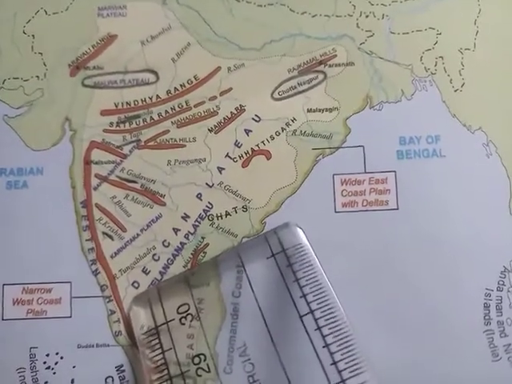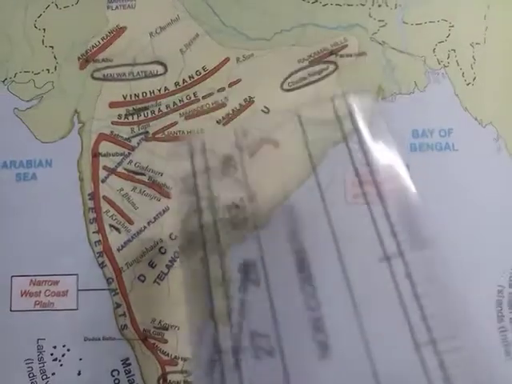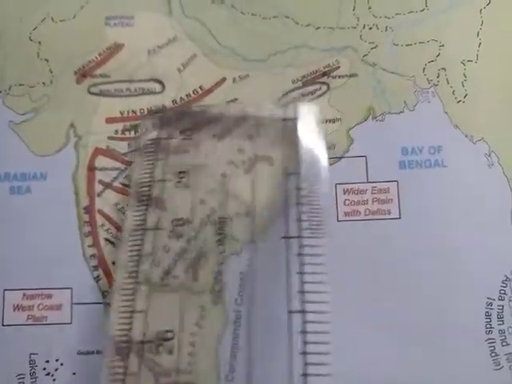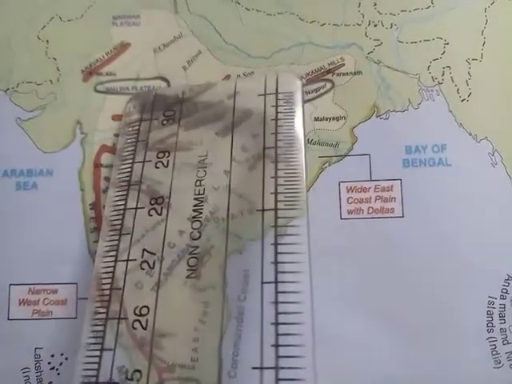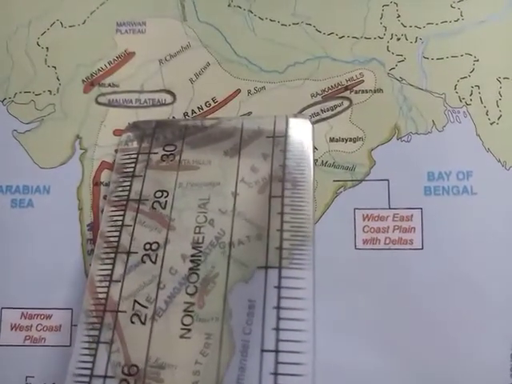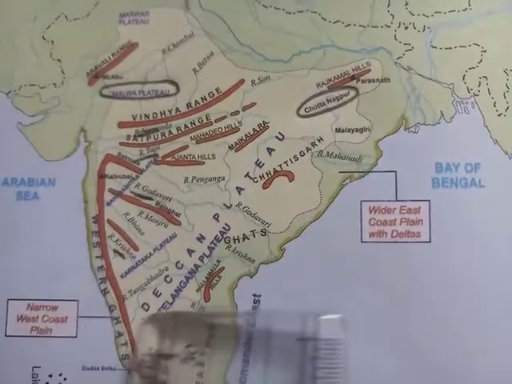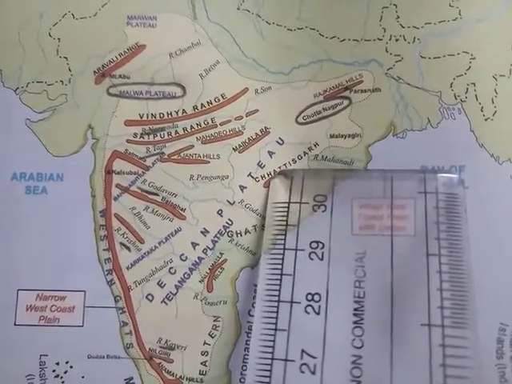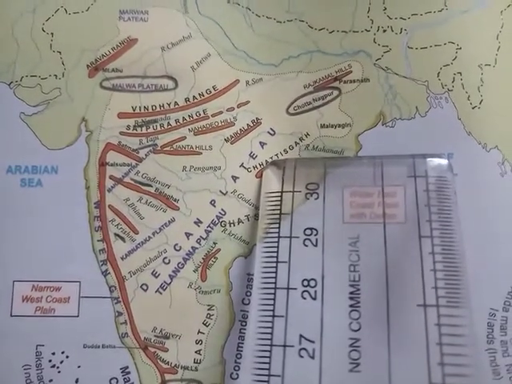The boundary between these two units is formed by the Vindhyas range. Now here is the border. Above this border you will find the Malwa Plateau, and below this border you will see the expansive Deccan Plateau. So let us first of all take up the Malwa Plateau.